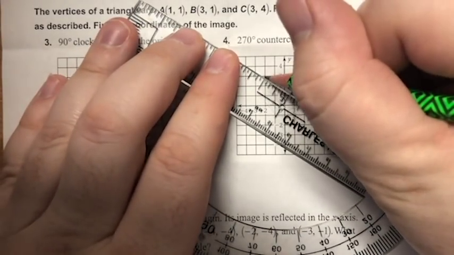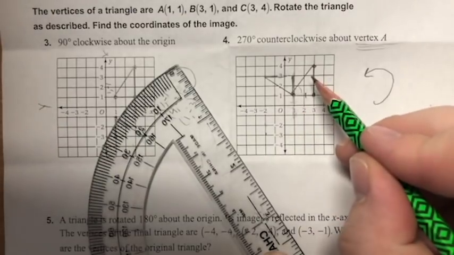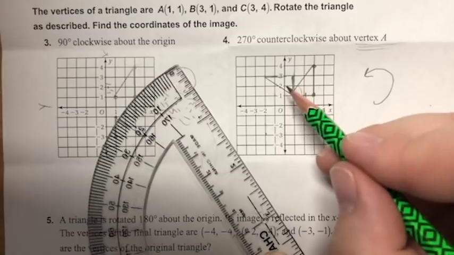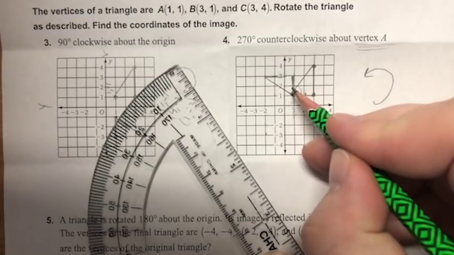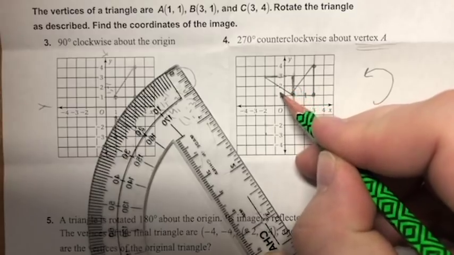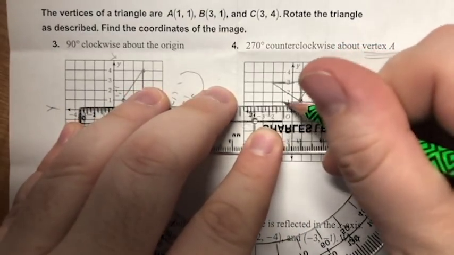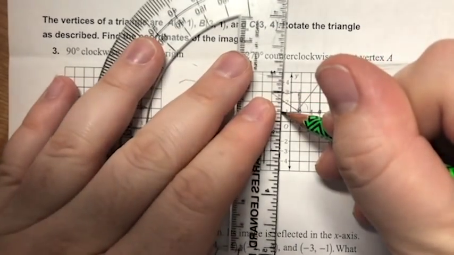And so what we've done is we've kind of created like a little shadow. We've rotated this shape by 90 degrees, and at the same time, it kind of keeps us on track. So now let's do another 90 degrees. So this side is now going to go here, and then this side is going to go here.